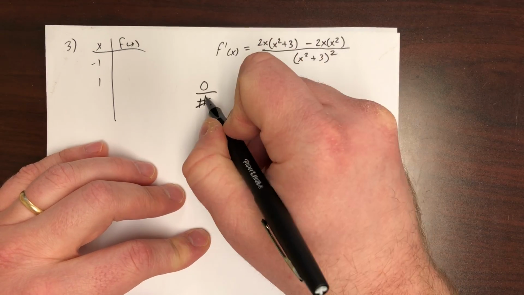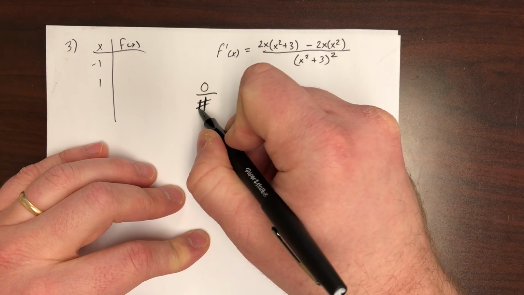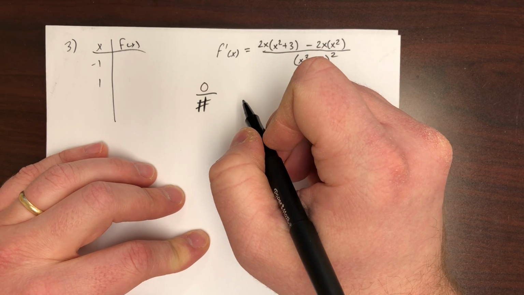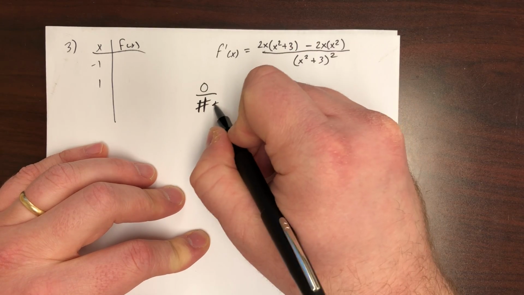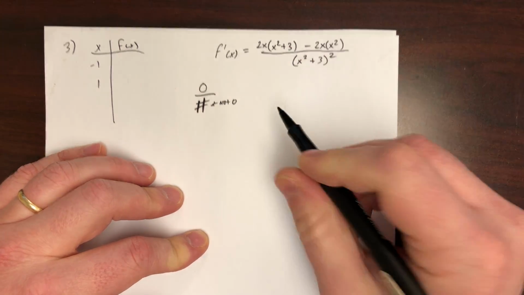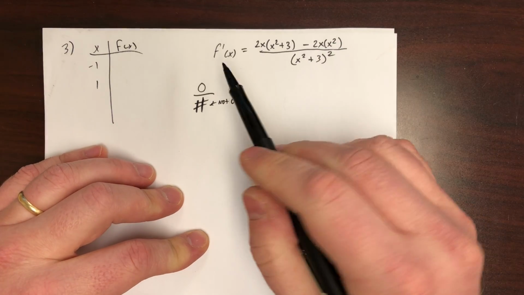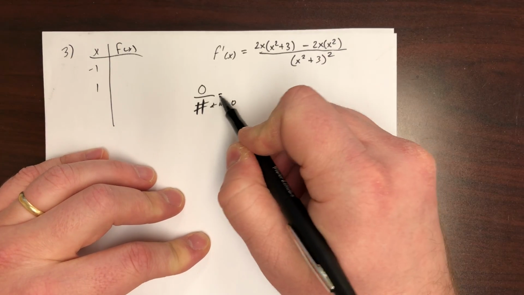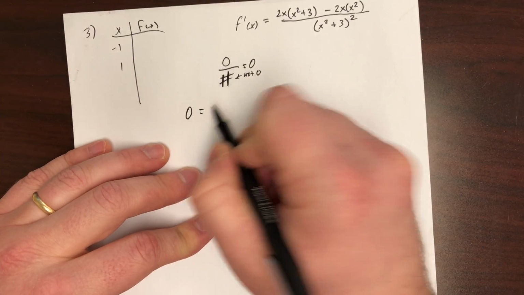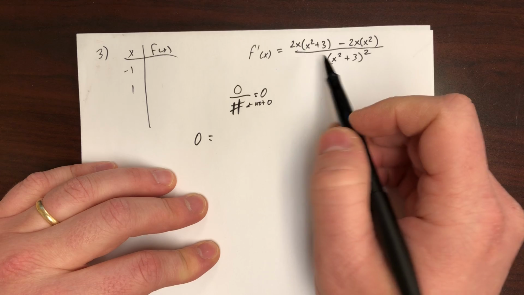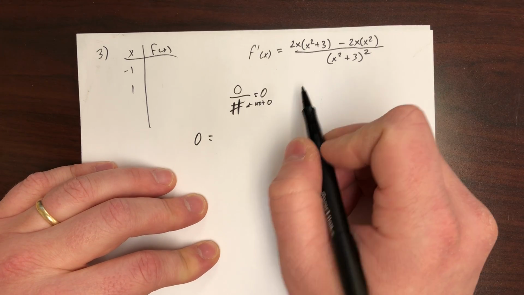0 over some number, and if I did this in a video recently, forgive me, I'm mixing my calculuses together. So 0 over some number, as long as this number is not 0, because 0 over 0 is kind of weird. But 0 over some number is equal to 0. So like a critical number is when the derivative is equal to 0. So why don't I just set the top to 0?